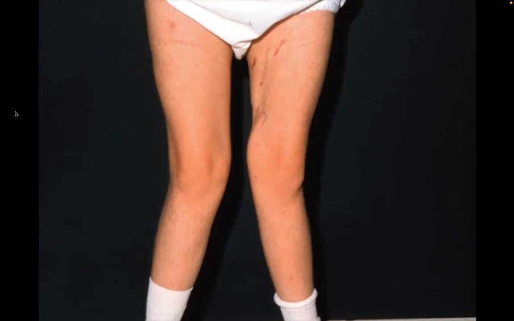You can see there are two bilateral scars in the flanks going towards the lumbar region at the back, and there is one scar in the right iliac fossa. I want to see the right iliac fossa scar. Is it hockey shaped? This is a simple transverse scar.